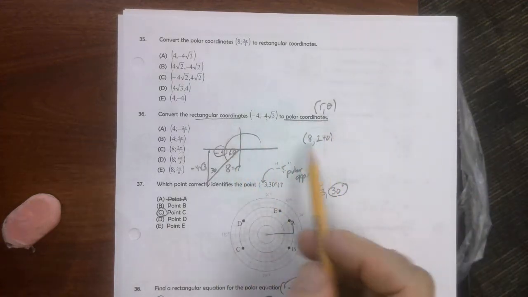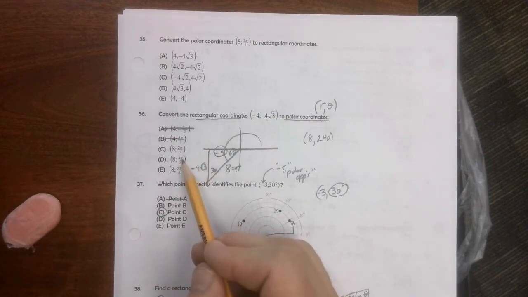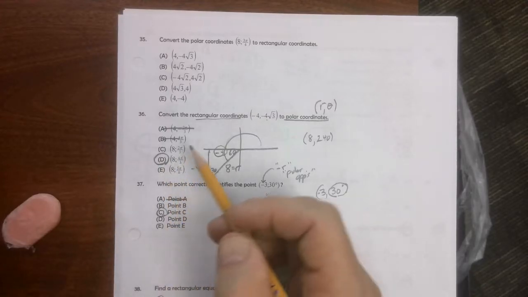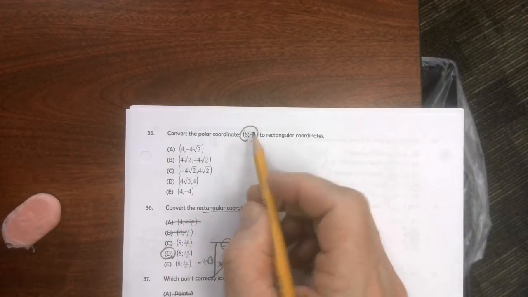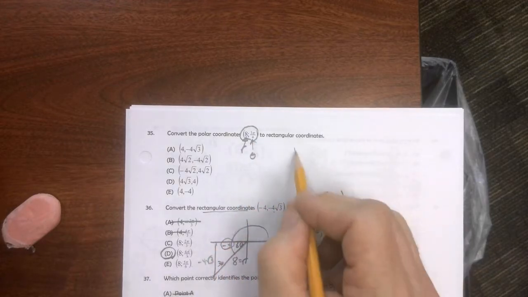So really, I just need to figure out which one of these is 240. Well, pi over 3 is 60. 60 times 4 is 240. It's got to be letter D. Now we got to do the opposite. Now we have polar. So that's my r. That's my theta, which gets me off to a start.